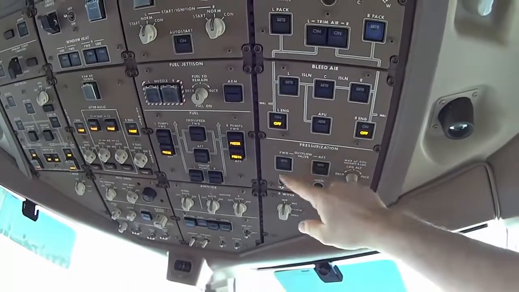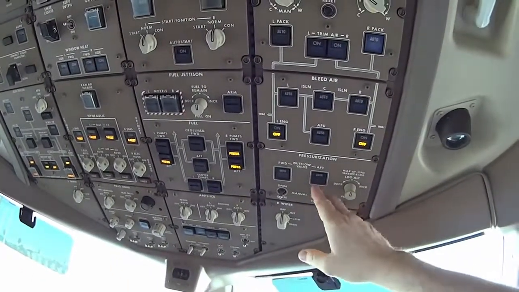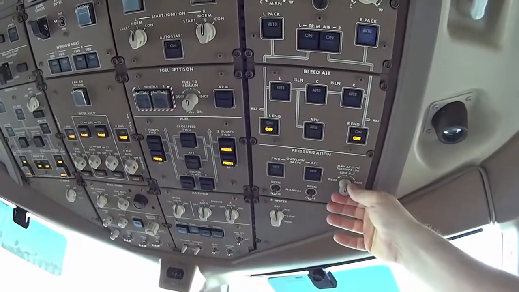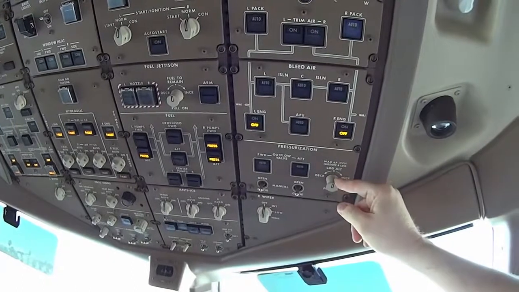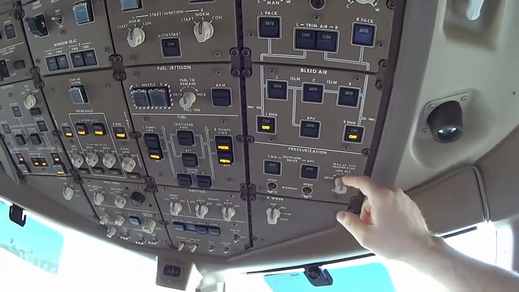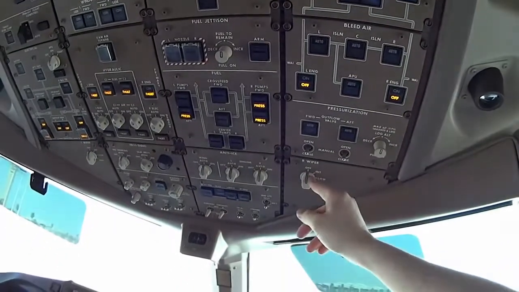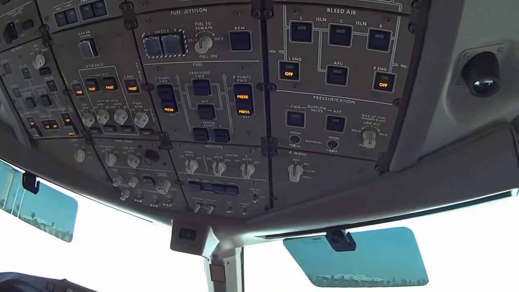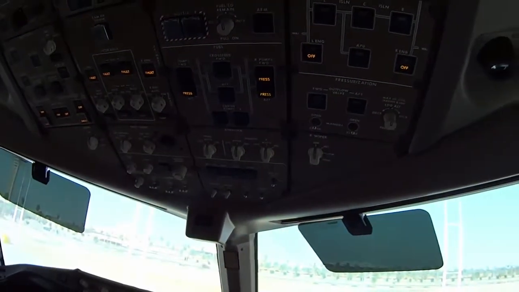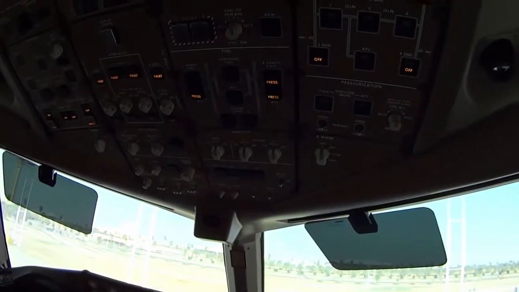This is our pressurization panel. It's in auto now. The outflow valves are in auto. You can manually change your landing altitude here if you needed to for some reason. These are the windshield wipers. I'm not going to turn them on right now because the window is full of dirt and it might scuff it up a little bit. I'll have to clean those here in a minute.